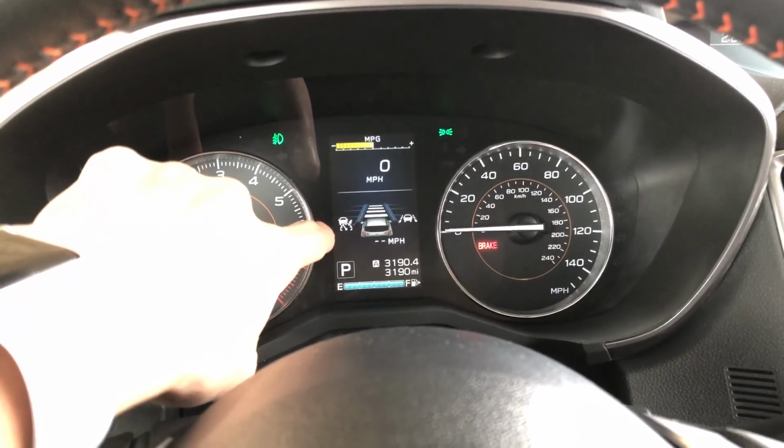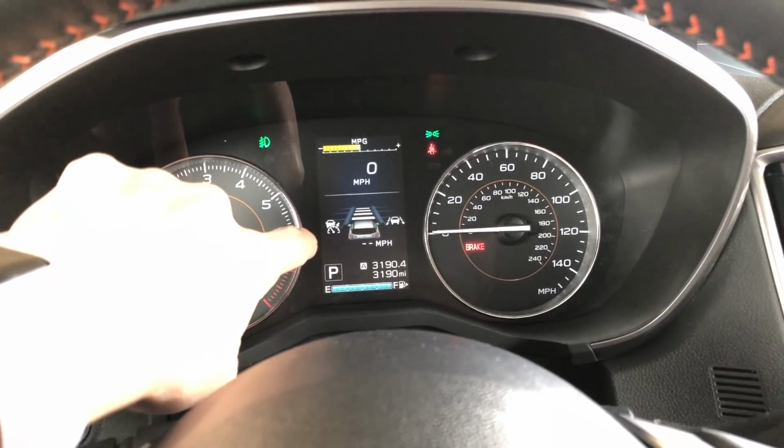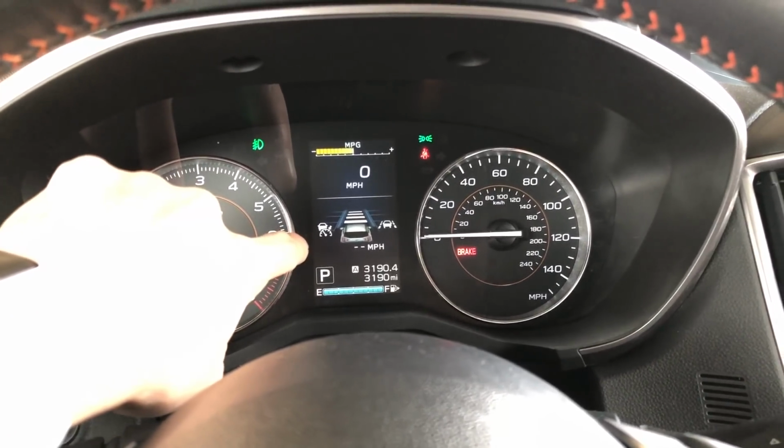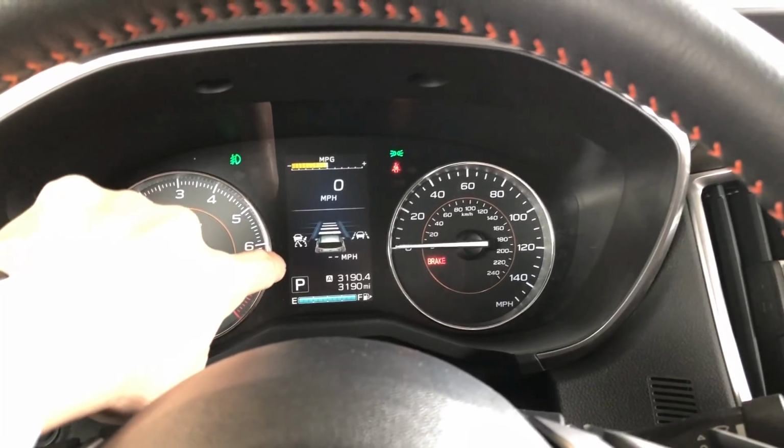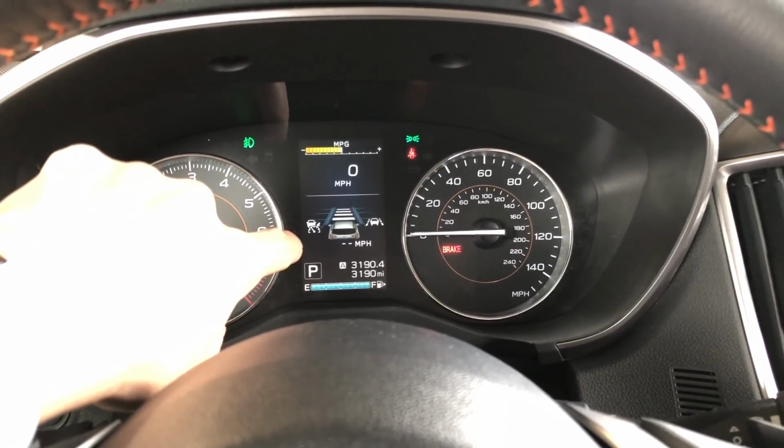So it doesn't hold like if you're stopped for like 5 seconds, 10 seconds, it only holds for 3 seconds. So that's one thing to note. But that's how you start your Eyesight system if you do have it optioned in your vehicle.